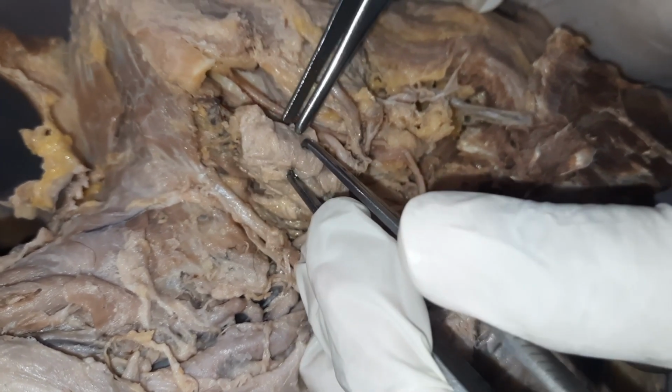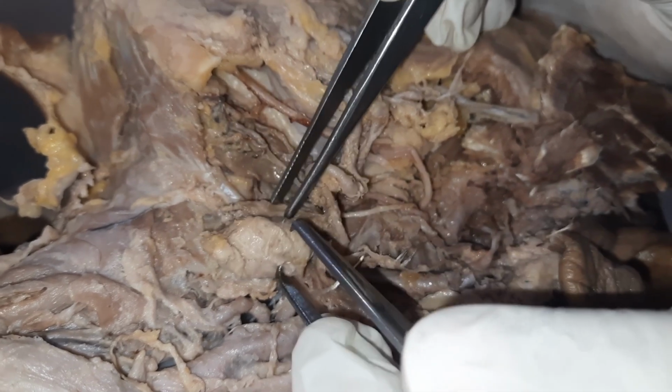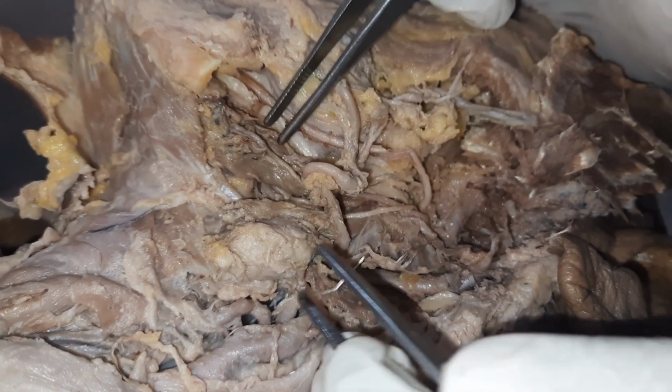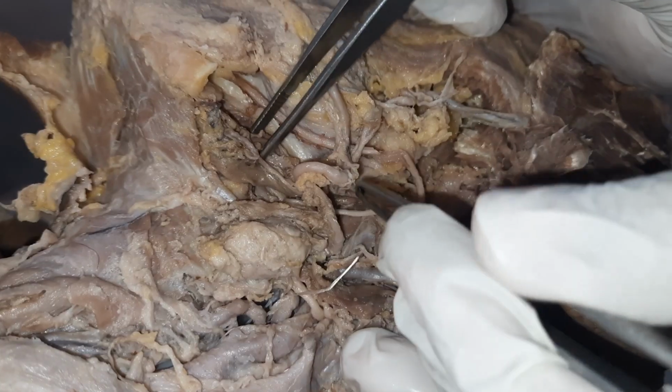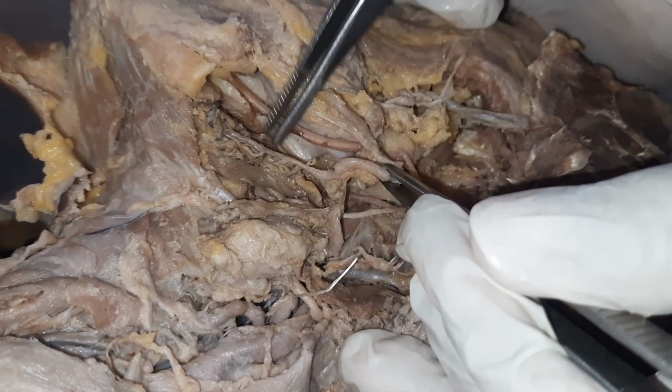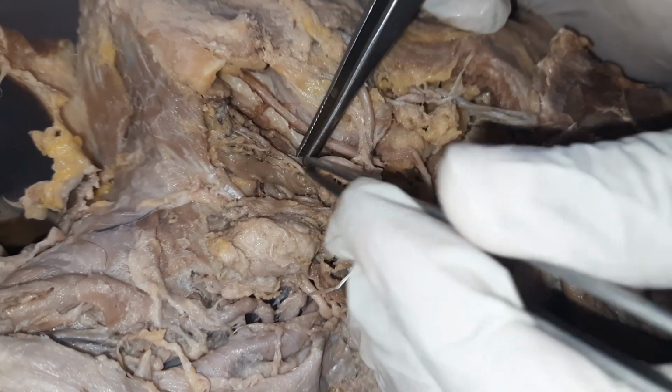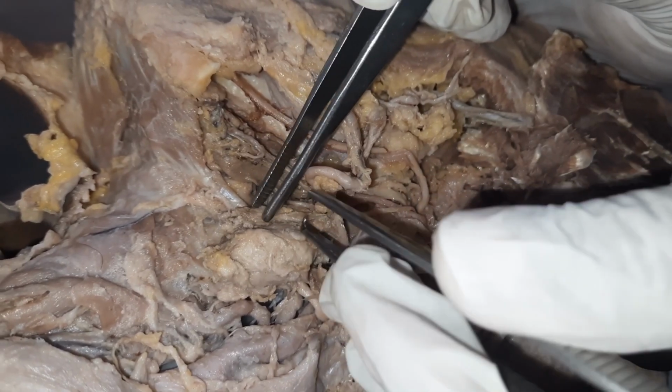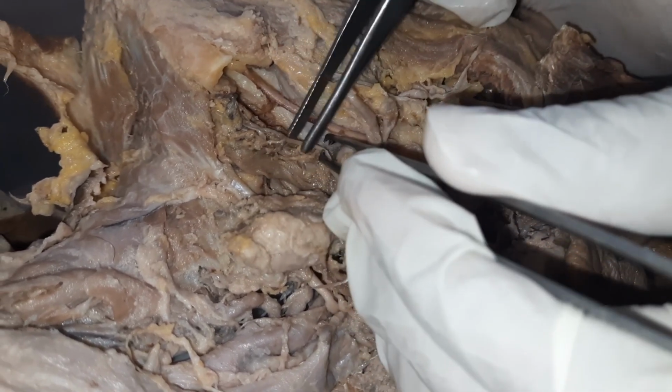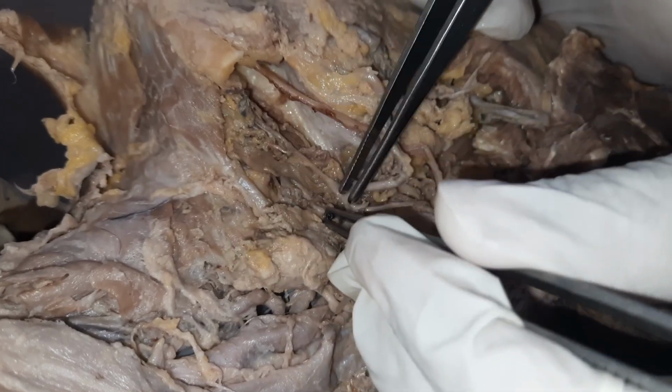So it is like this now. Now there is a part of the gland that is passing deep to the mylohyoid posterior border. So this is the posterior border of mylohyoid. So this part of the submandibular gland will pass deep to the mylohyoid.